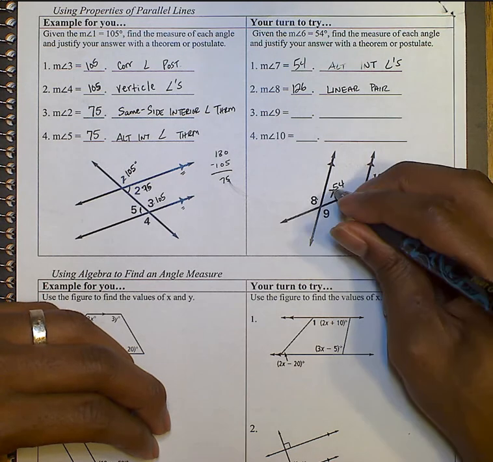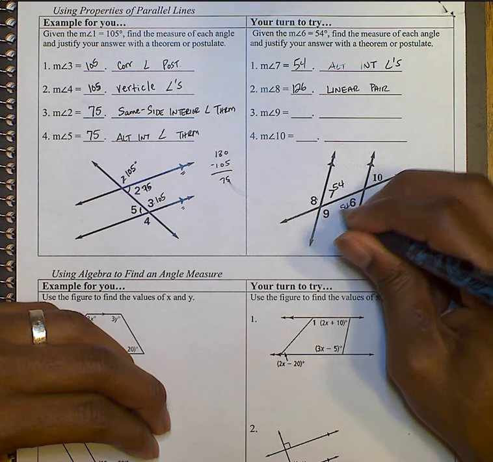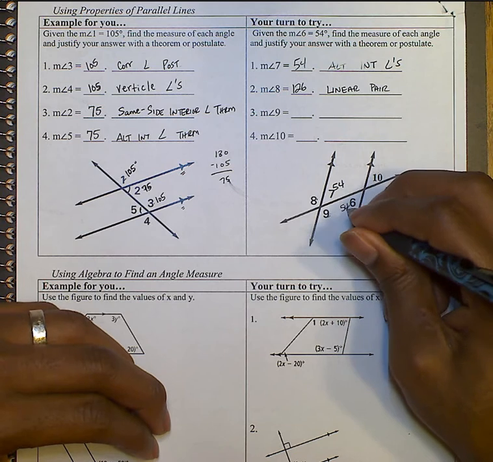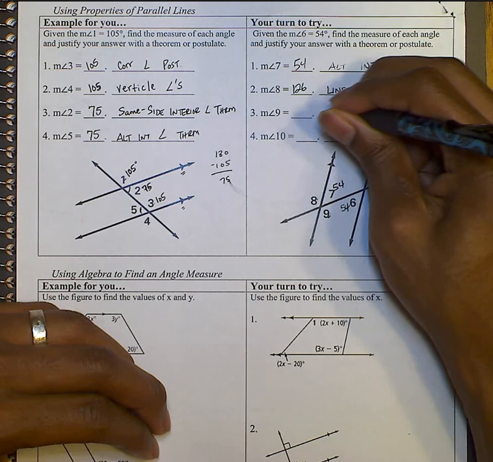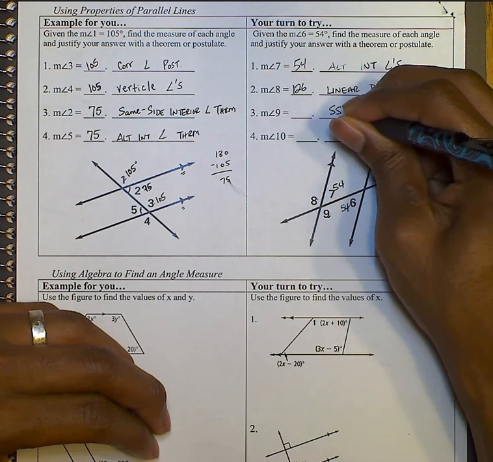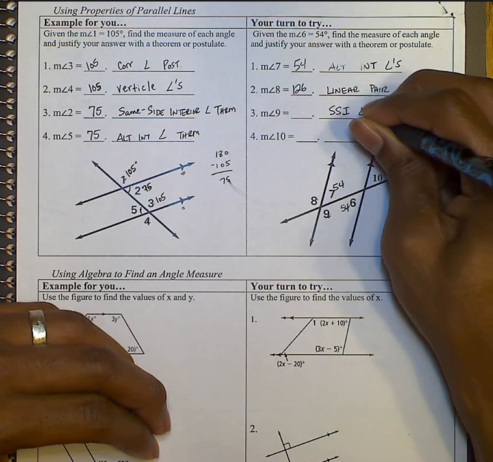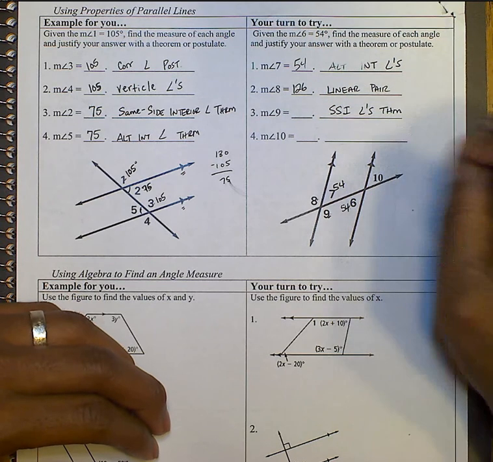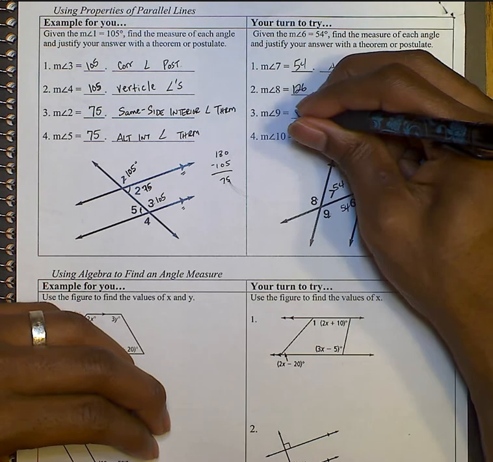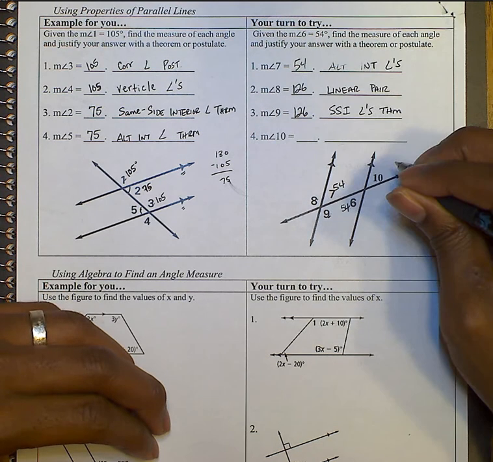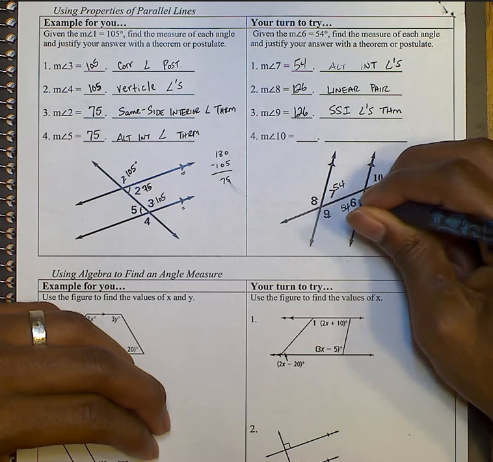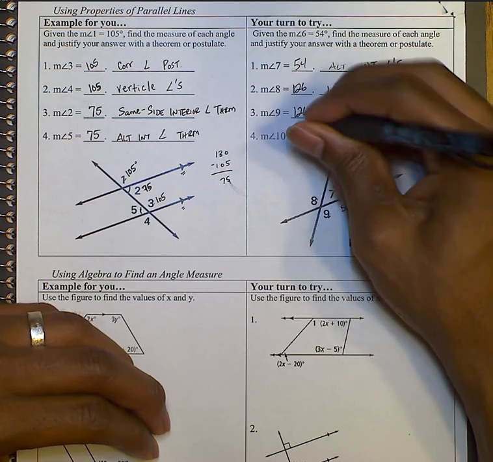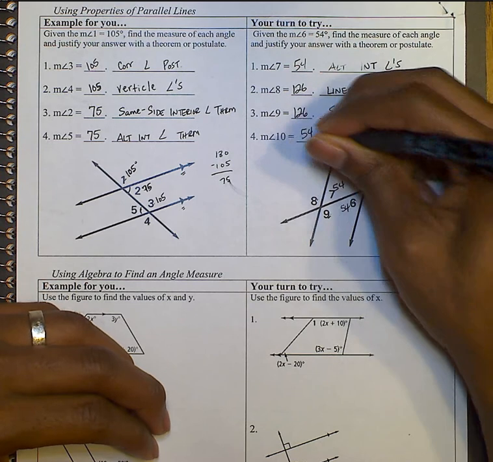The measure of angle 9: 54, angle 6, plus angle 9 should be 180 because they're same side interior angles. Same side interior angles theorem. And so that's 126 as well. And the measure of angle 10 is 54, because of vertical angles.